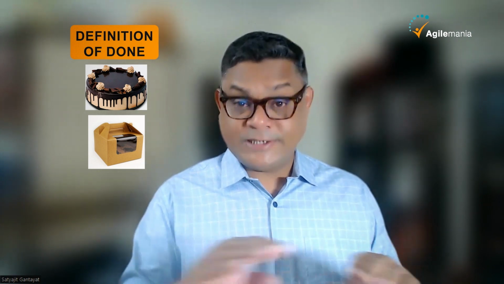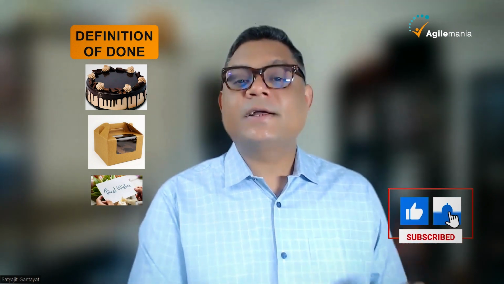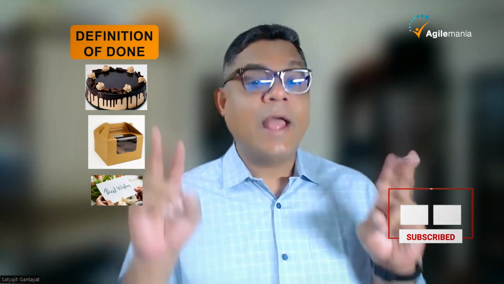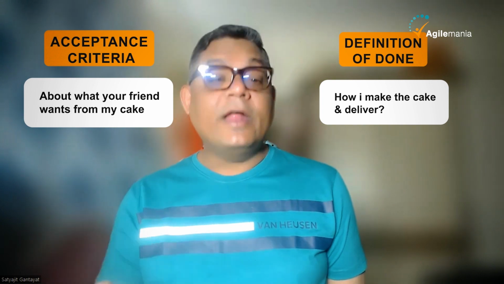And what would be the definition of done for my cake? The definition of done for your cake would be something like this. The cake has a presentable look. All the ingredients used in the cake have to be edible, including the decorating items. The cake should be nicely packed in a box, and the cake should be checked for any unevenness. Finally, maybe some postcard wish messages signed for your friend on top of the cake. These are the criteria that you need to follow to ensure that you deliver a high quality cake that meets your standards. I see. So acceptance criteria are about what my friend wants from my cake, and definition of done is about how I make the cake and deliver it to my friend.